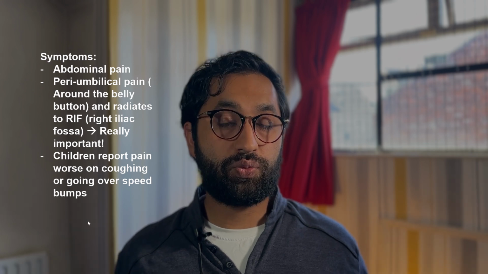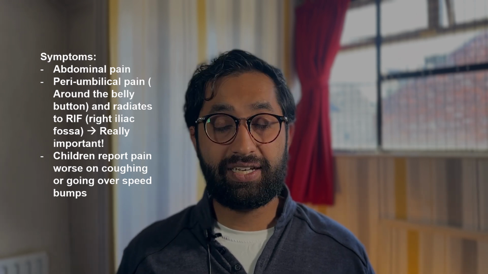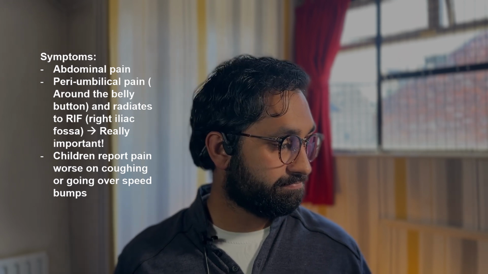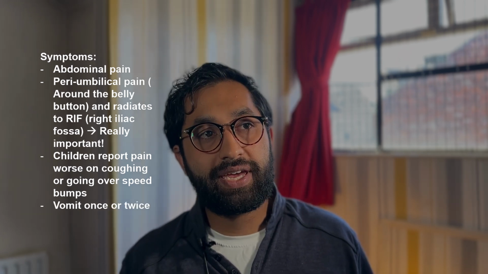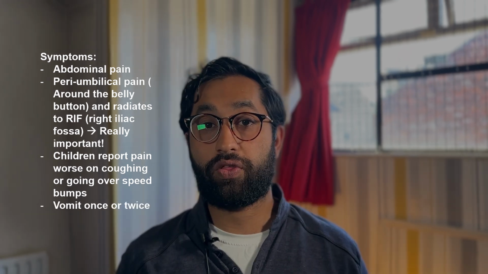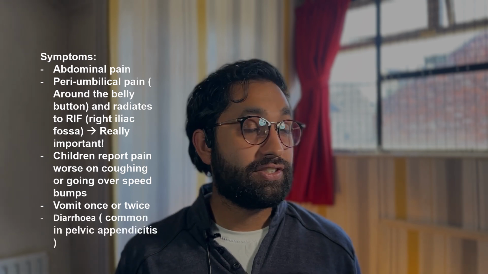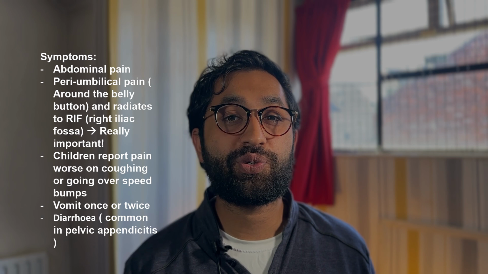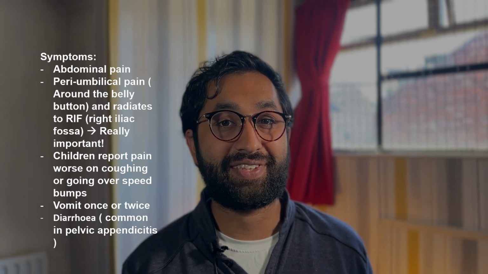Now, children will report pain on coughing, worse on coughing, and also going over speed bumps. Individuals may vomit once or twice, but vomiting is not as common. Diarrhea is also relatively common, but especially in those who have an appendix located towards their pelvis.